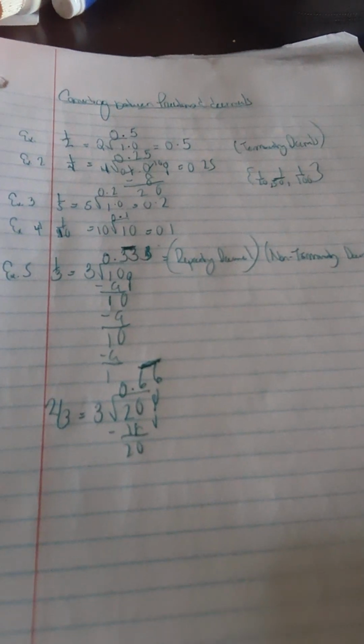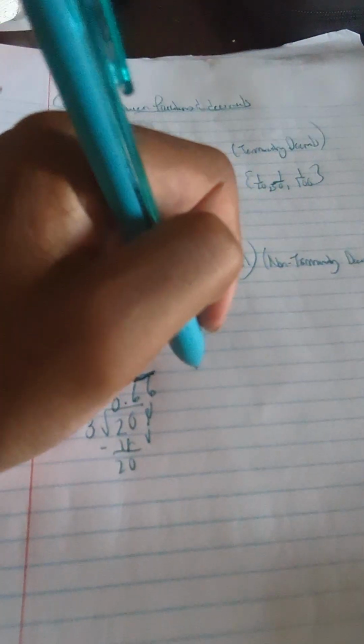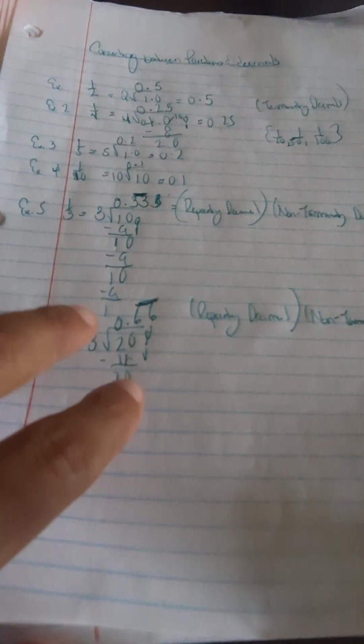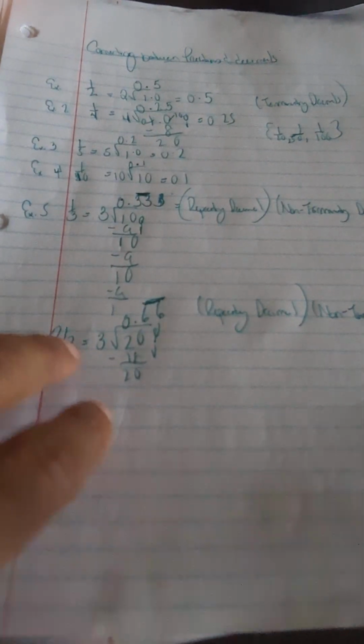So in order for us to eliminate this, we have to put the little decimal bar. And the little decimal bar tells us that the decimal is repeating. This is an example of a repeating and non-terminating decimal. It's both repeating and non-terminating. So we get 0.666, and then 0.3333. It's the same thing.